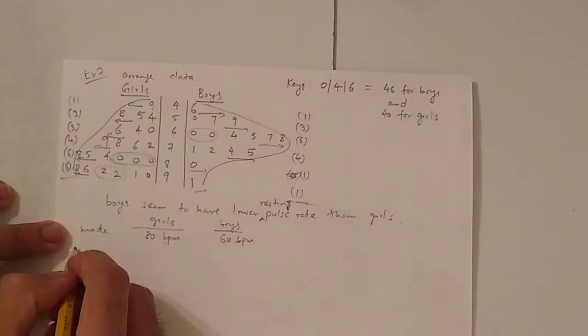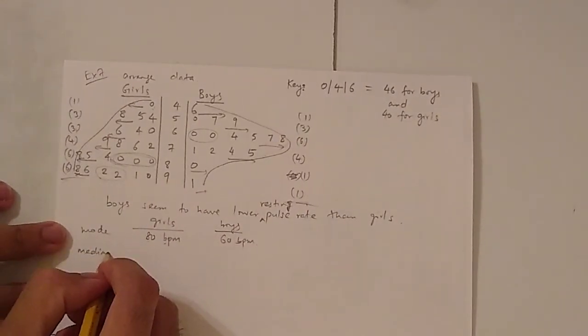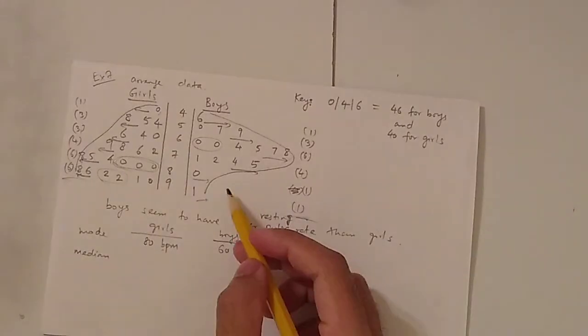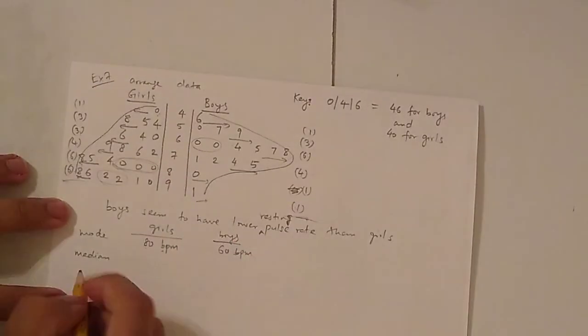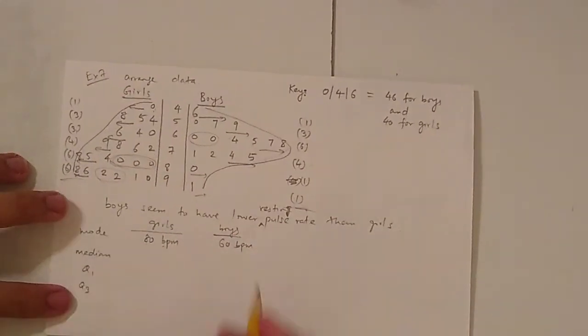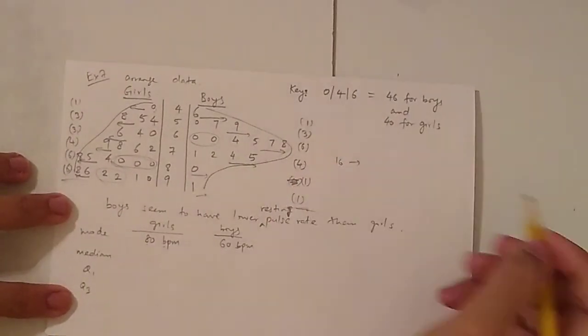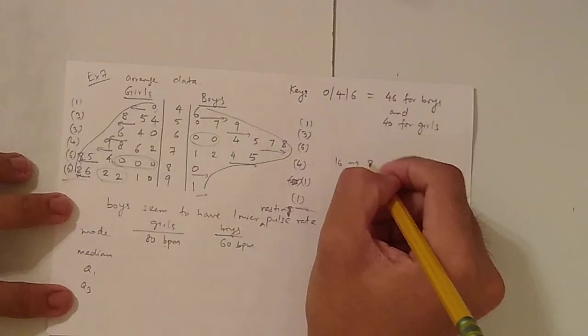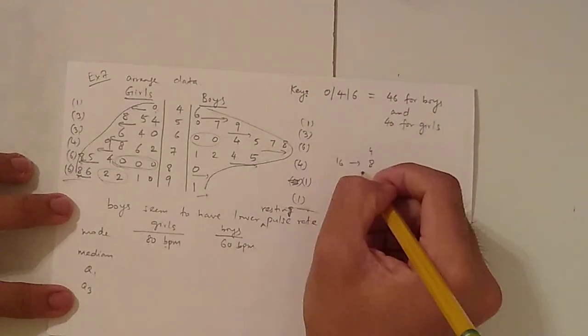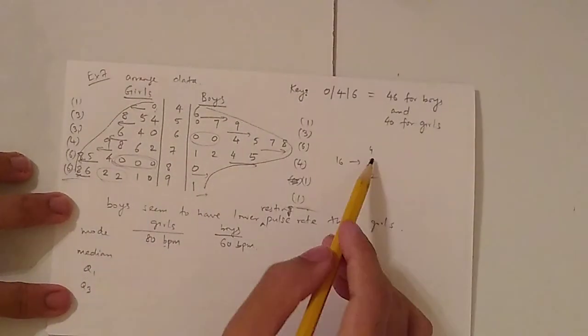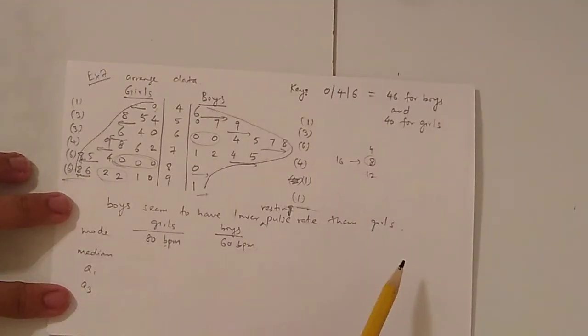Now the median. For the boys we have 16 data points, so half of it is 8, 1/4 of it is 4, and 3/4 of it is 12. So 8 means we need the 8th and the 9th data point.